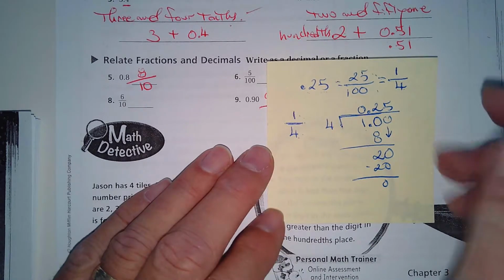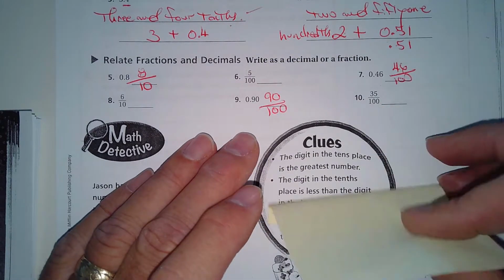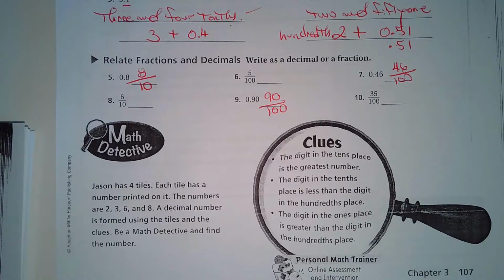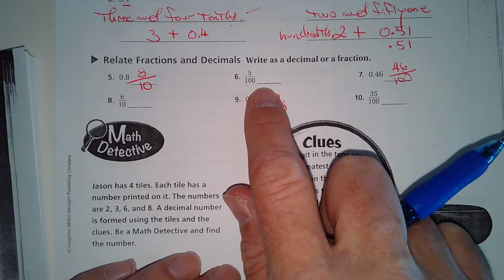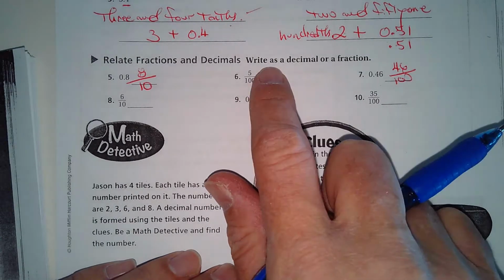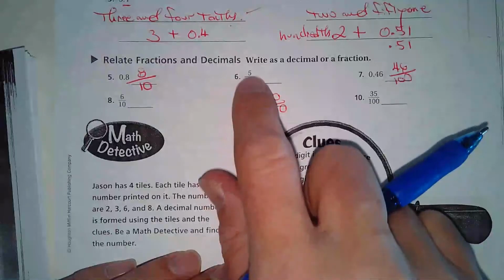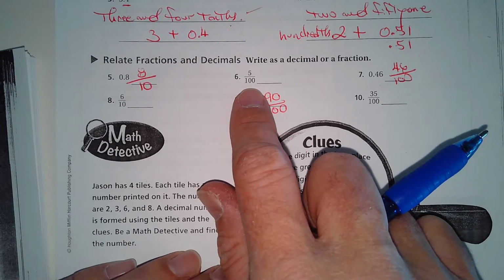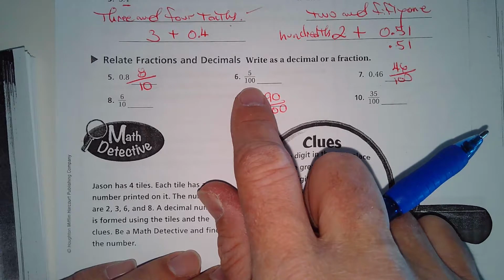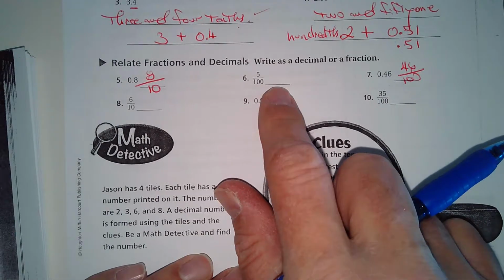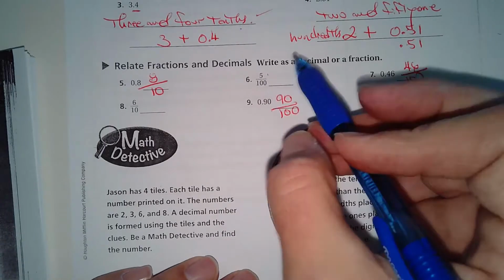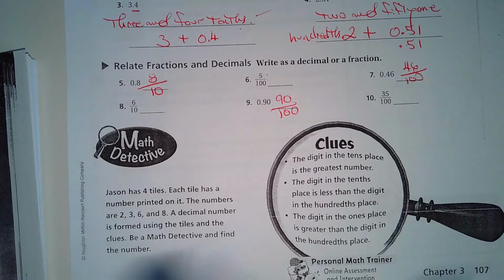Ms. Gordon, you got this? All right. So let's look at this here for a moment. We've got 5 over 100. So it says write as a decimal or a fraction. So they want us to turn this one into a decimal. So this means 5 divided by 100.